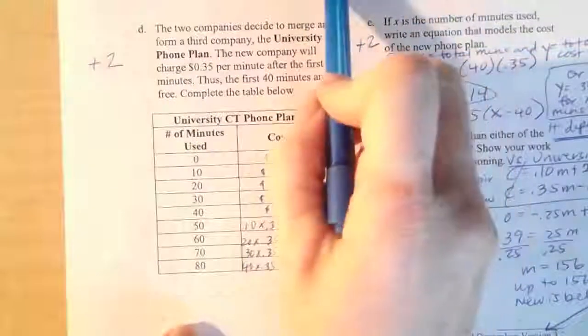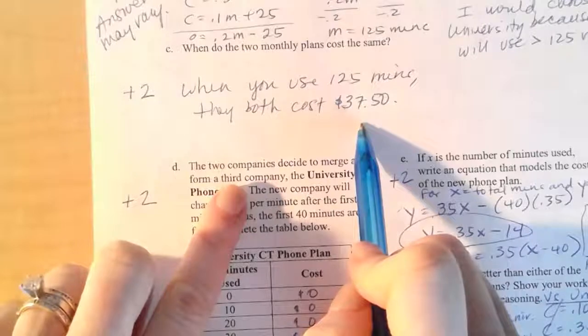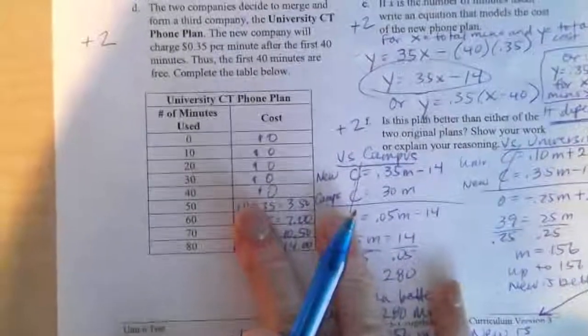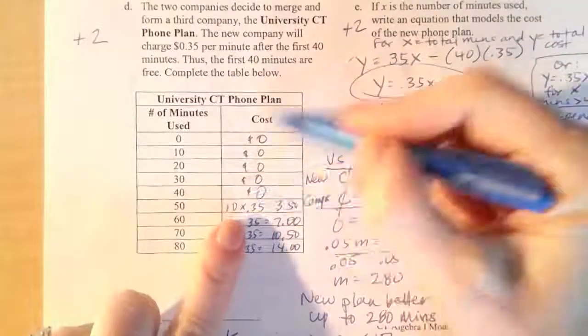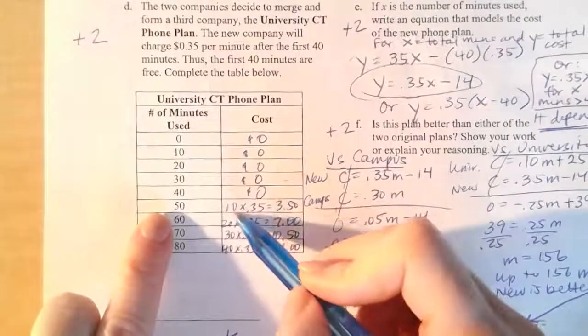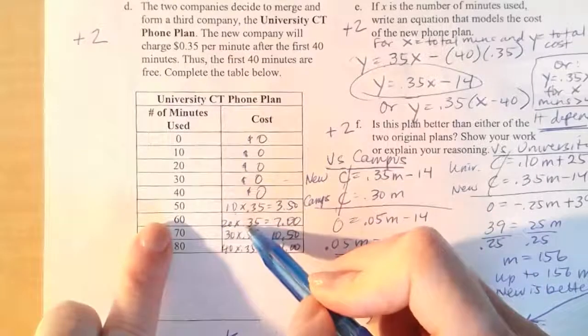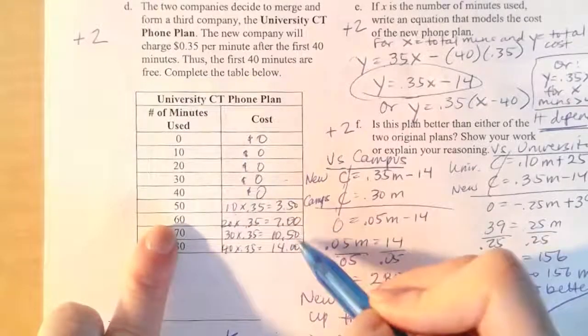Okay. When do the two plans cost the same? I had already found that to be at 125 minutes. They both cost $37.50. You can see my work above. For the table, they told us the first 40 minutes were free, and after that you pay 35 cents a minute. So the first 40 minutes should have been zeros. After that, well, 50 minutes is 10 more minutes than 40, times 35 cents, $3.50. 60 minutes is 20 minutes more than 40, so 20 times 0.35, $7, and so on.